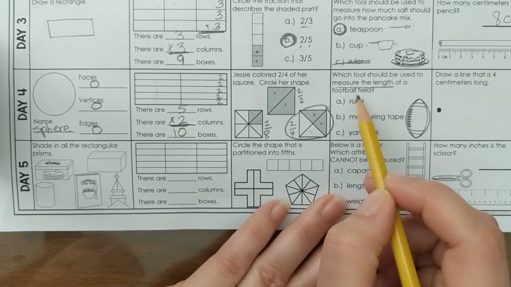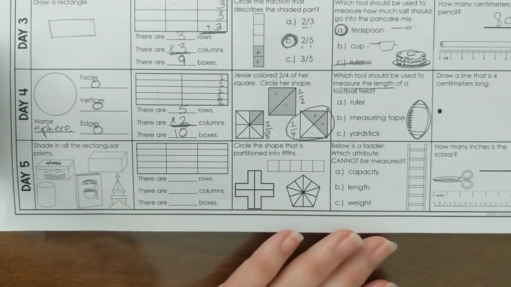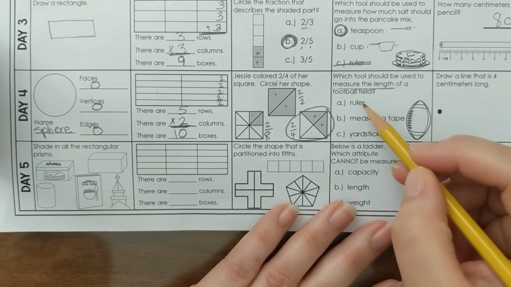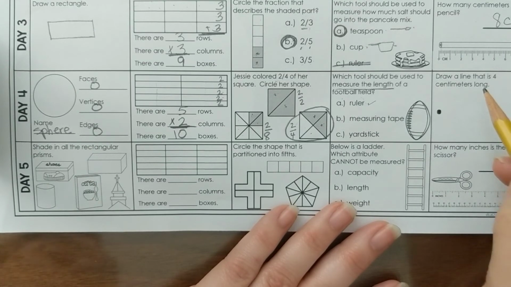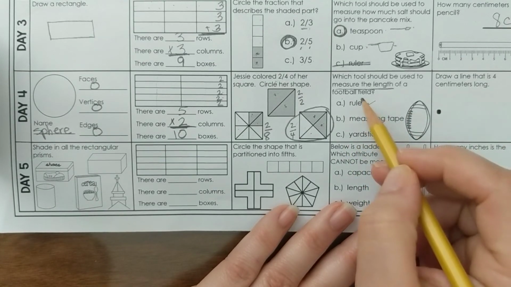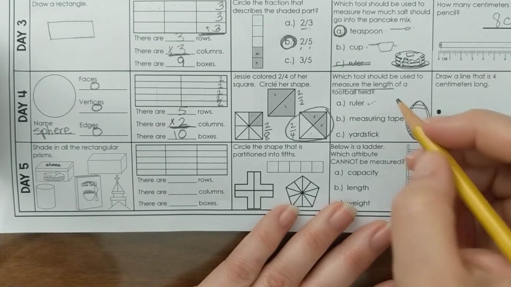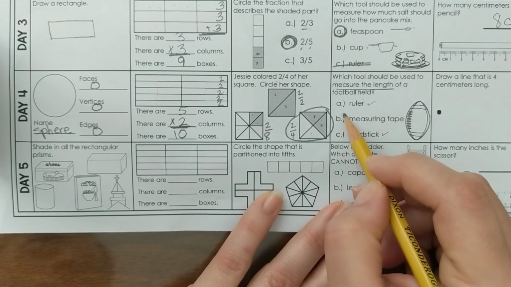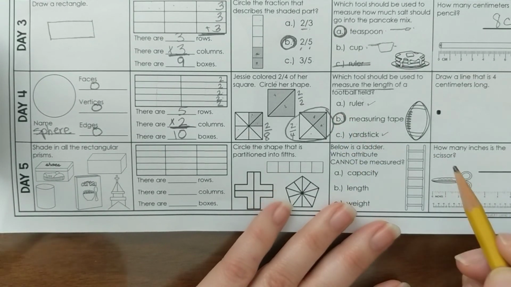The entire football field. If you've ever been to a football game, you know football fields are very long. So a ruler would not make much sense. That would take you a very long time to measure something that big. A yardstick, even though it's bigger than a ruler, still would take you a very long time to measure a football field. Measuring tape would be the best choice because it would give you the most distance.